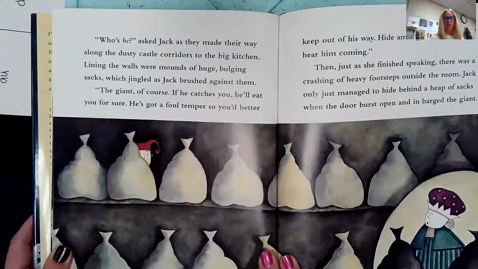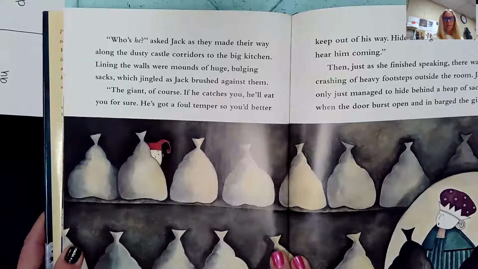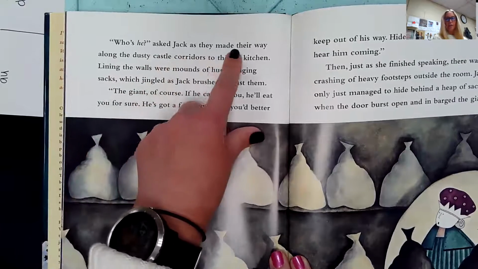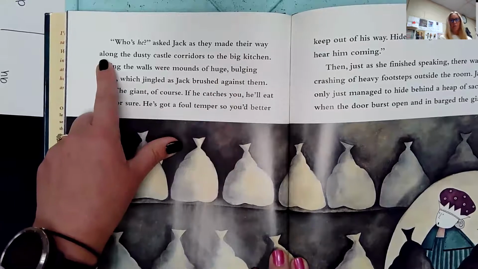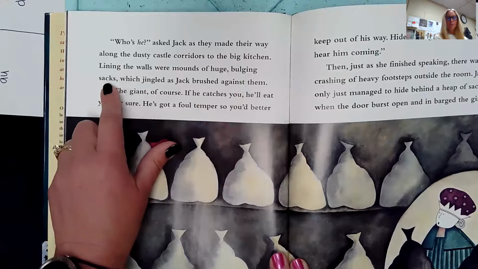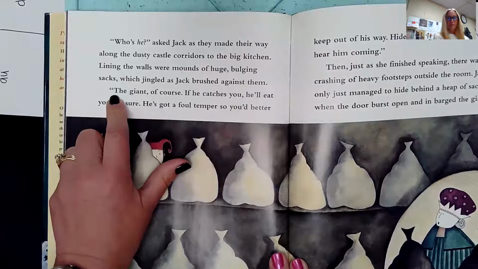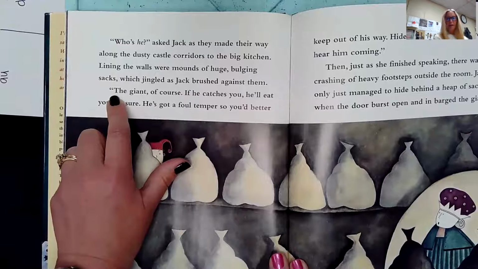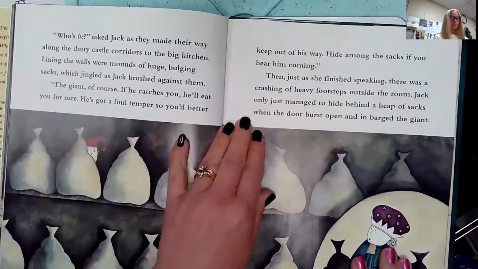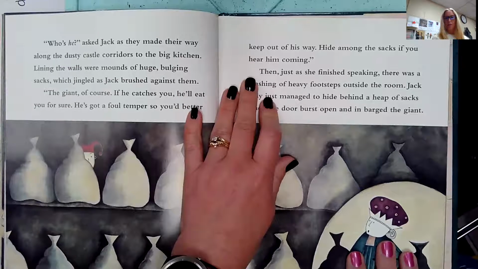"Who's he?" asked Jack as they made their way along the dusty castle corridor to the big kitchen. Lining the walls were mounds of huge bulging sacks, which jiggled as Jack brushed against them. "The giant, of course. If he catches you, he will eat you for sure. He's got a foul temper, so you'd better keep out of his way. Hide among the sacks if you hear him coming."